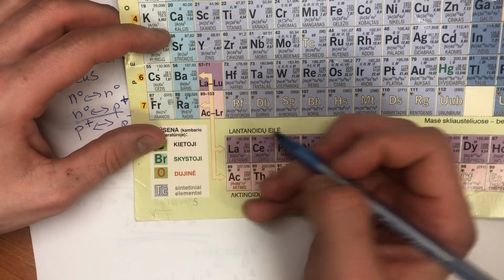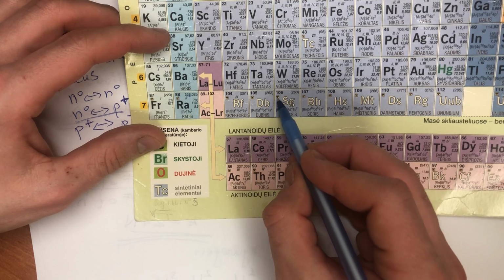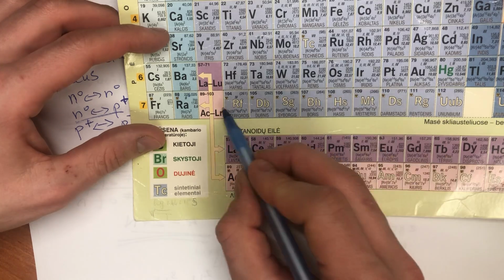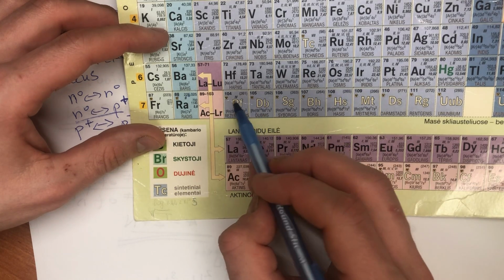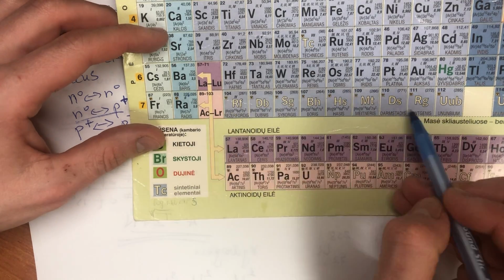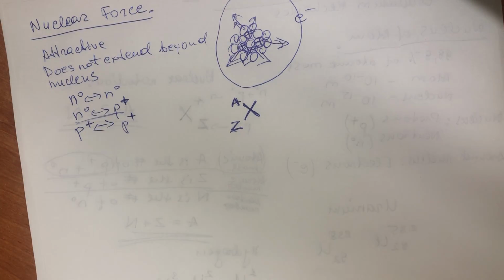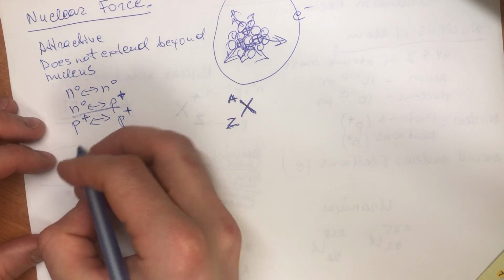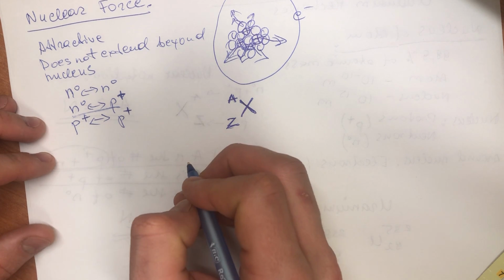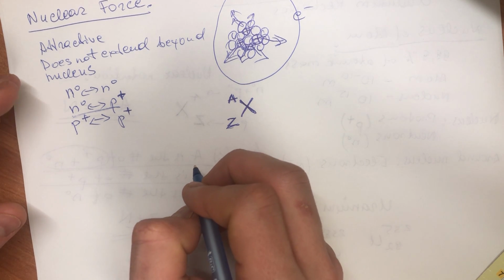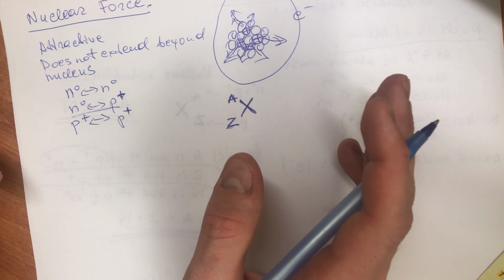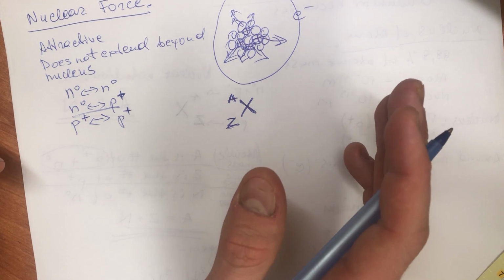And as you see here, radium, 88, 226, and all these elements are radioactive. So it means that these are unstable. Even though they have a lot of neutrons, they are still unstable. So they are radioactive. If they are radioactive, they have an unstable nucleus, and it means that they decay to smaller nuclei.